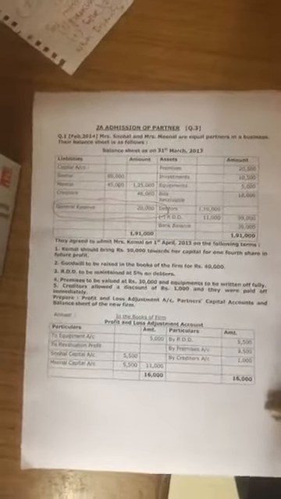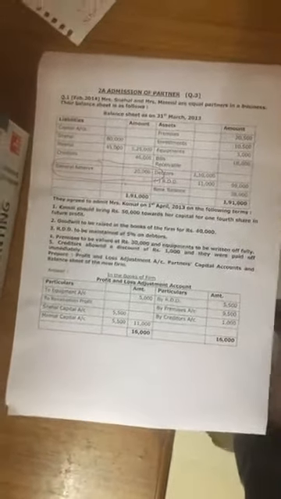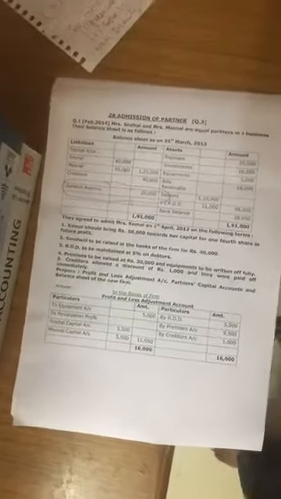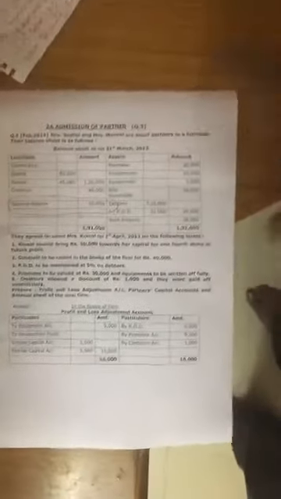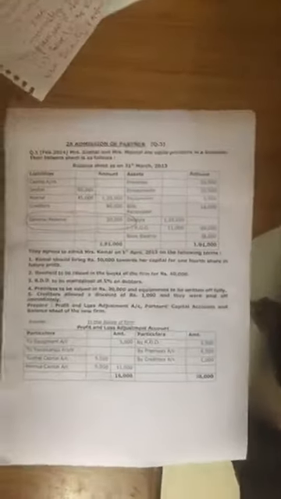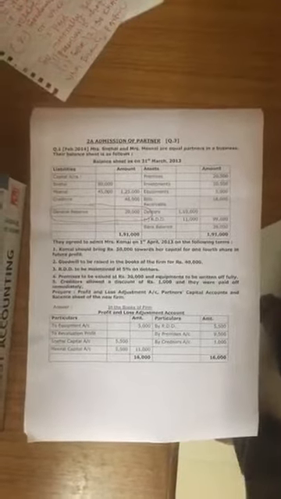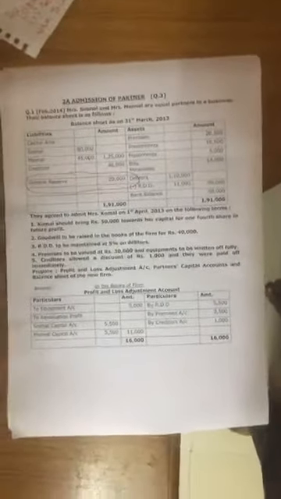So, this general reserve belongs to the old partners. It will be distributed in their old profit sharing ratio, and that is equal partners. The profit sharing ratio will be given in the question, and if it is not given, it is to be treated as equal. You have to take it as equal.